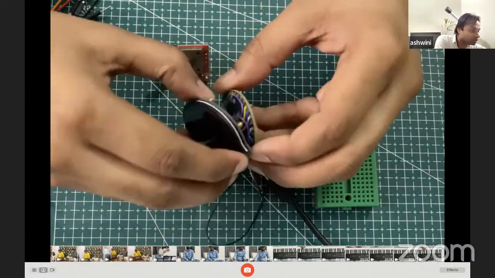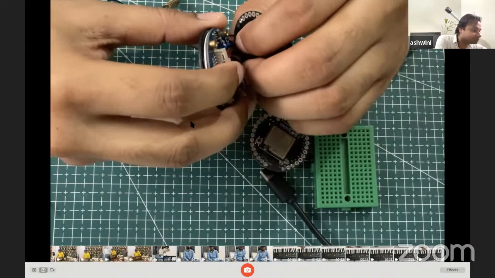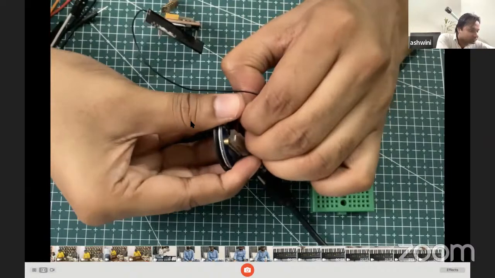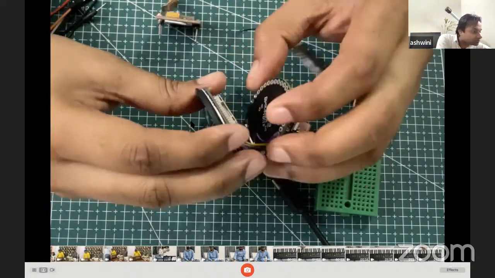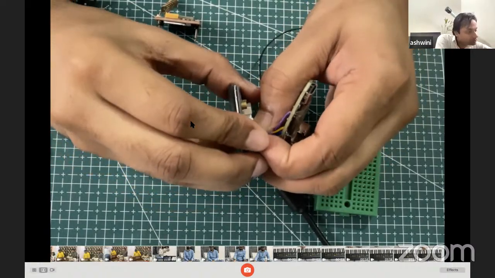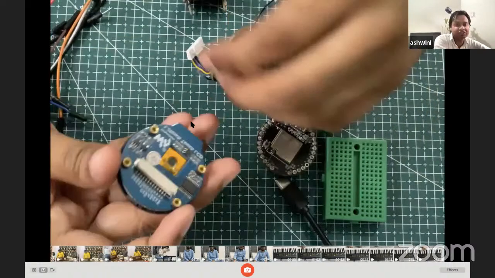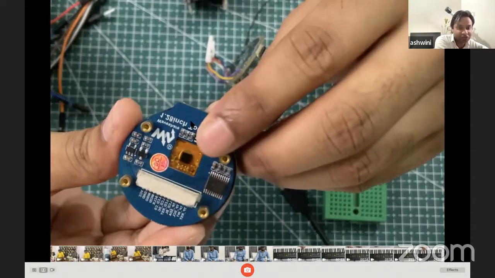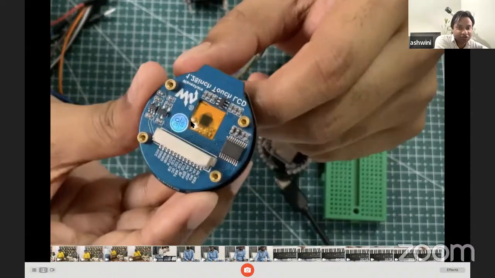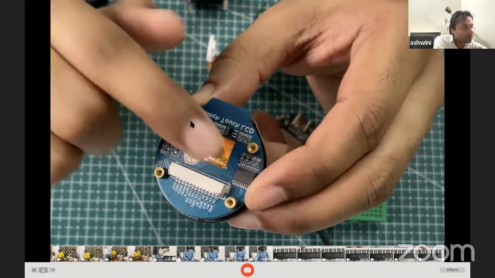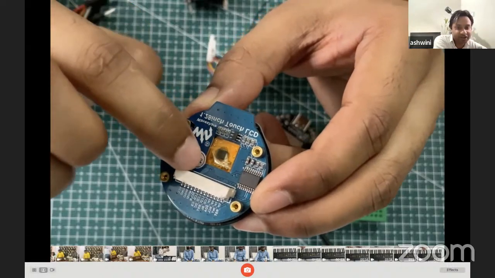If I show you the display from behind, this is a round display that is SPI based, as you can see in the camera. It has 4 to 5 pins.